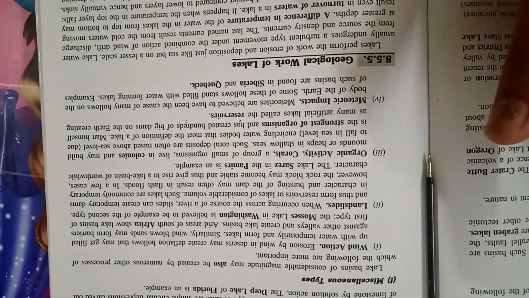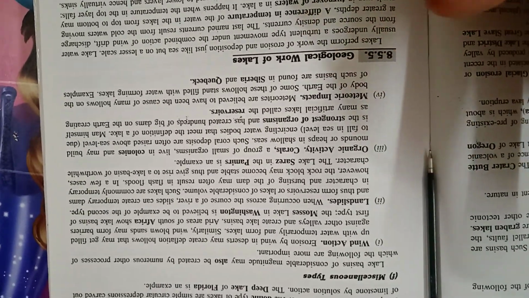Organic activity: corals. A group of small organisms live in colonies and may build mounds or heaps in shallow seas, and such coral deposits are often raised above sea level due to a fall in sea level, encircling water bodies that meet the definition of a lake.